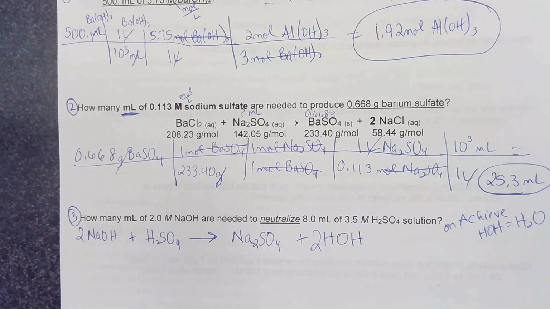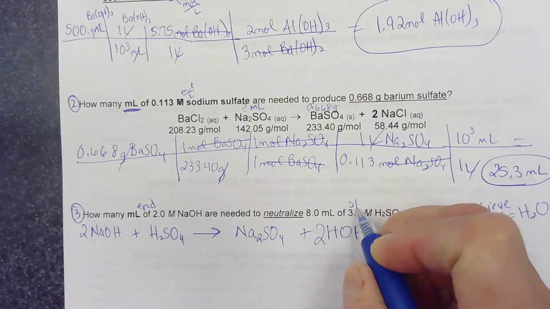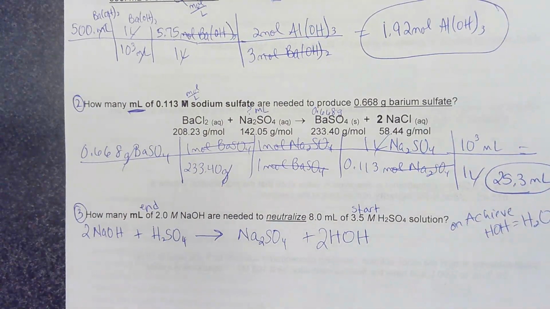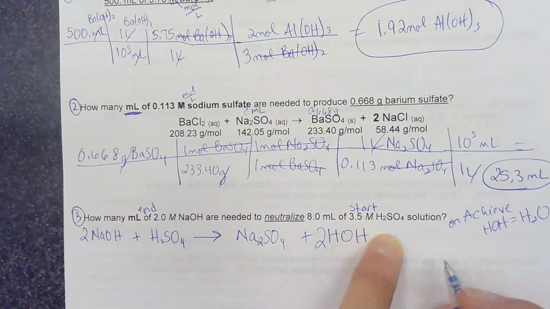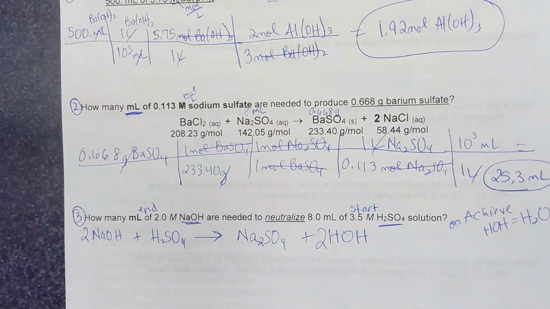It's asking how many milliliters of sodium hydroxide. So who are you going to end with? Sodium hydroxide. This is the end. This is the start. Not necessarily that number, but this is who you start with. This is who you end with. So once you figure that out, then go back and ask, what number do I start with? You should be able to figure that out based on another problem we've already done on this page.